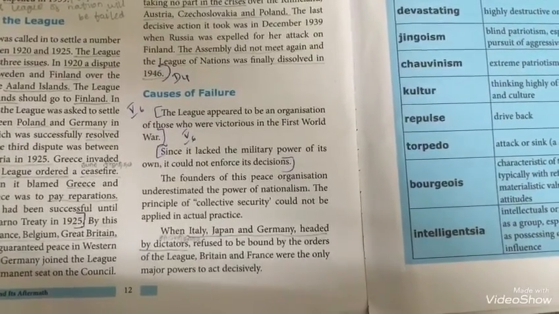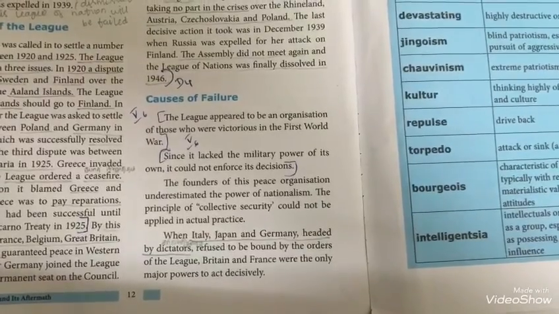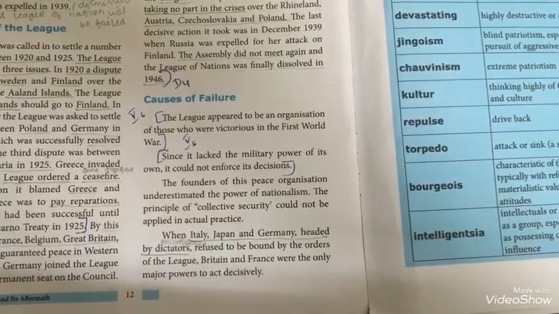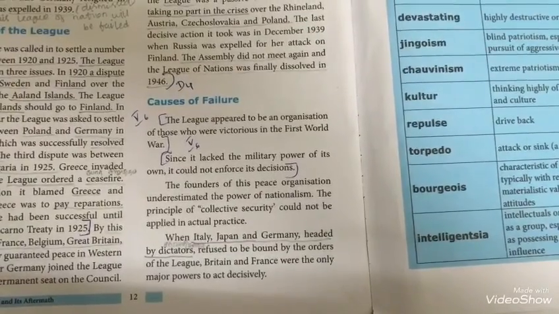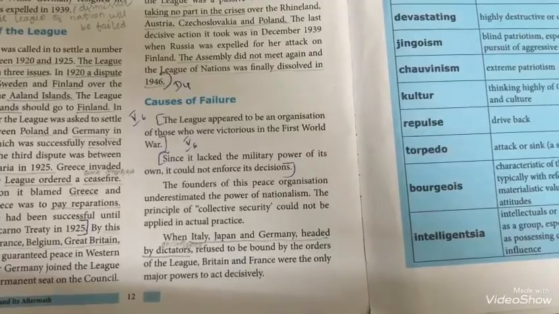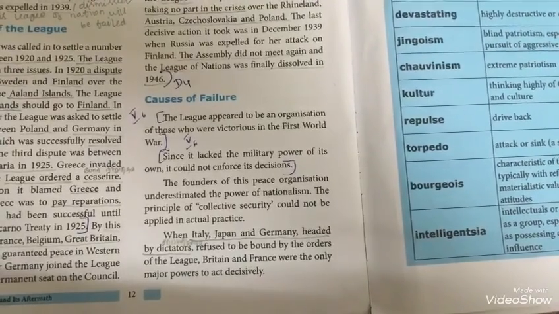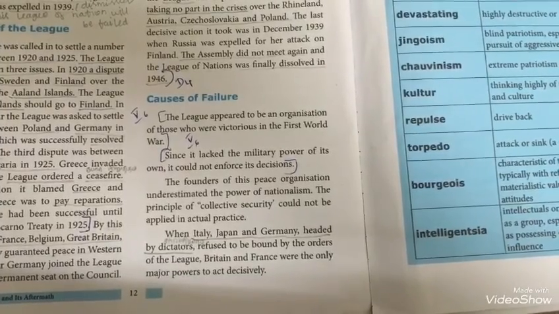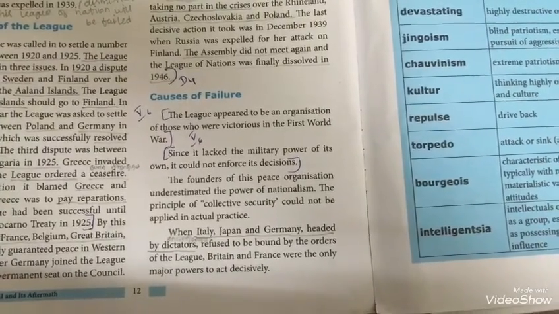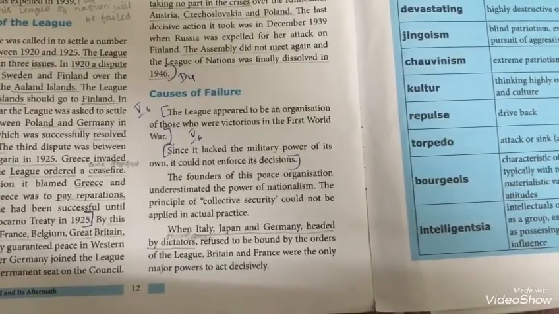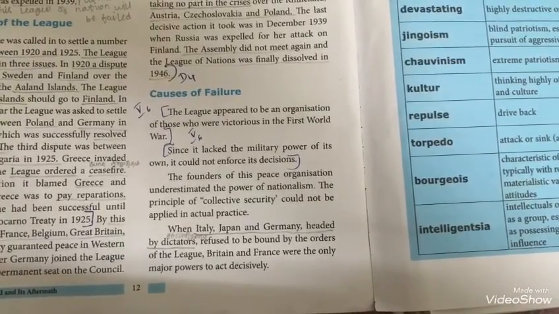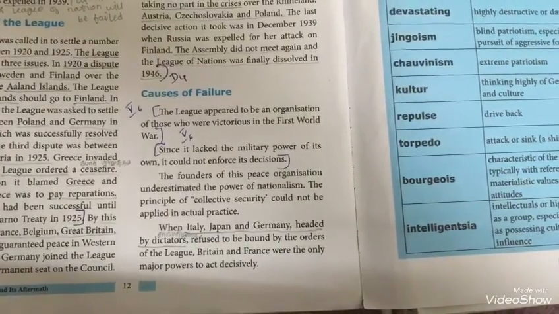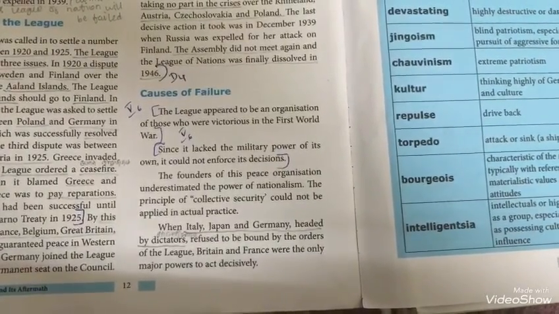The founders of this peace organization underestimated the power of nationalism. The principle of collective security could not be applied in actual practice. When Italy, Japan and Germany, headed by dictators, refused to be bound by the orders of the League, Britain and France were the only major powers to act decisively. Italy, Japan and Germany are all controlled by dictators. Dictators means dictatorship.